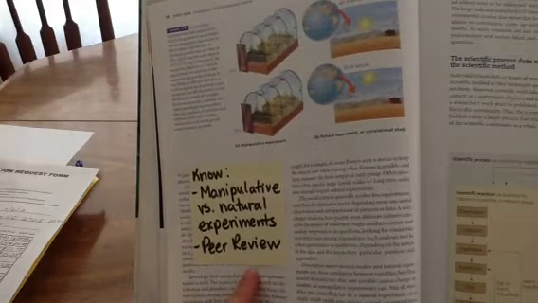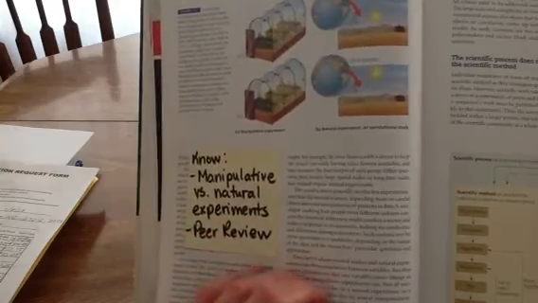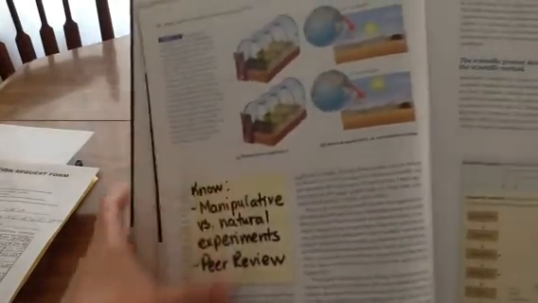Peer review is also very important to make sure that your research is valid, and when you are reading research, make sure that it does come from a peer-reviewed journal, not just somebody's opinion.